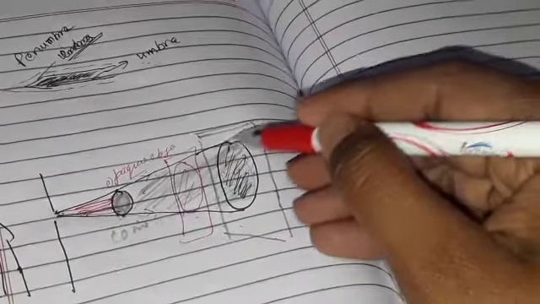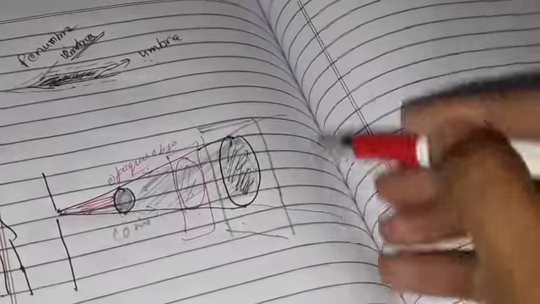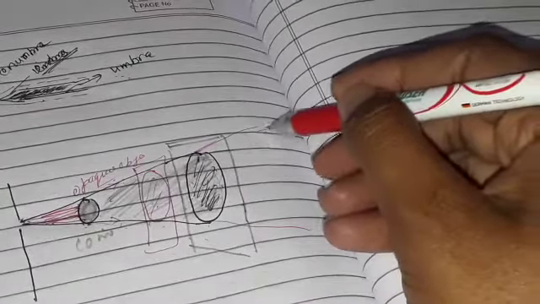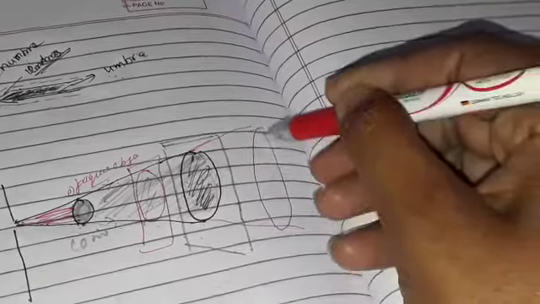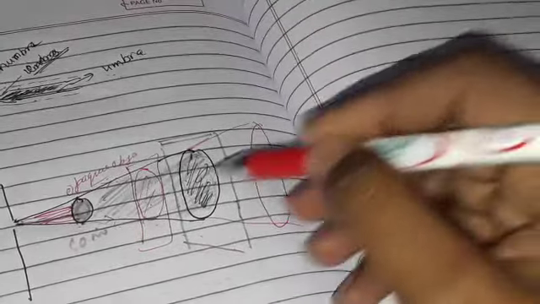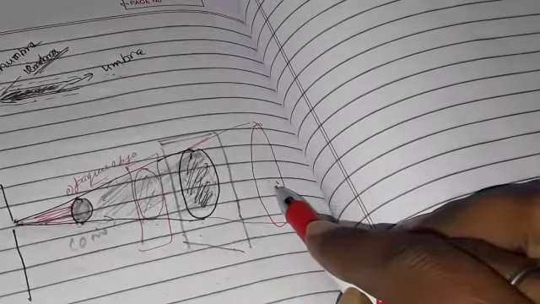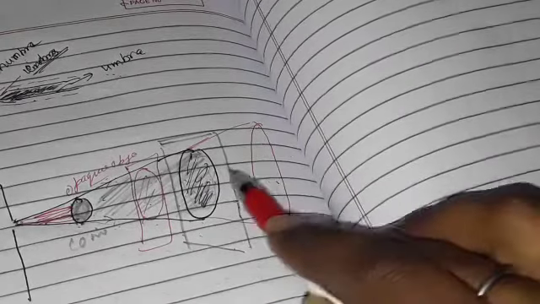And if I am talking about these rays, and I take my screen here, then your umbra is formed like this. So you can see when you take your screen far from the object, your umbra is increasing, and if you take it near to the object, then at that time your umbra is decreasing.